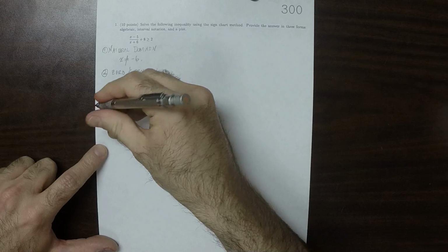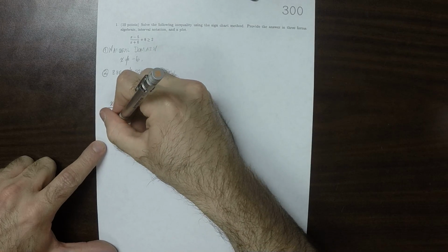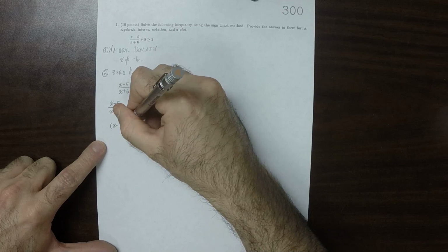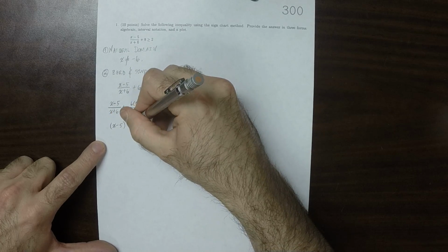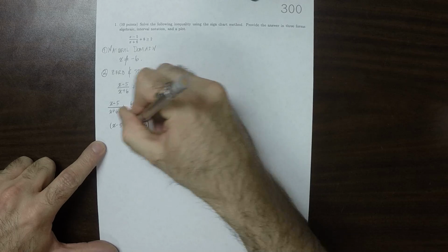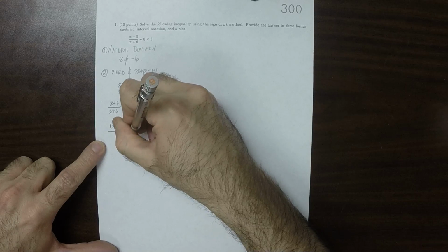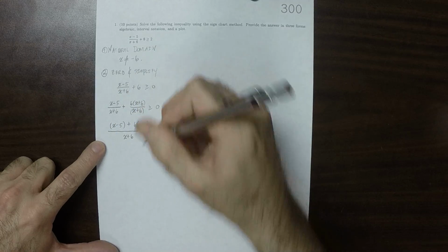Now they have the same denominator, so this could be written as x minus 5 plus 6, x plus 6 over x plus 6 greater than or equal to 0.